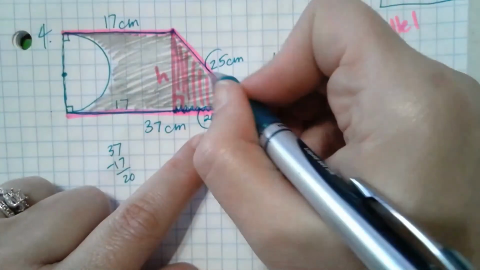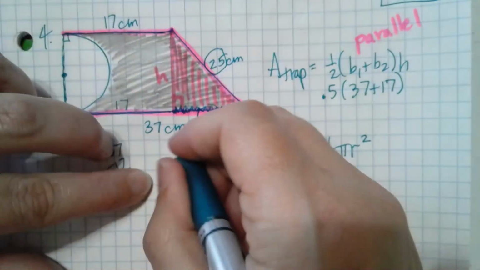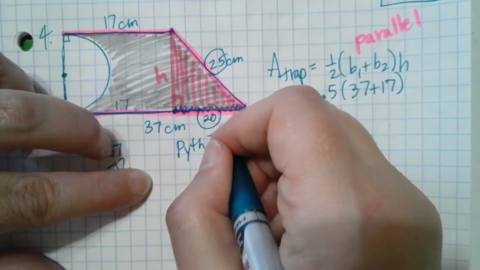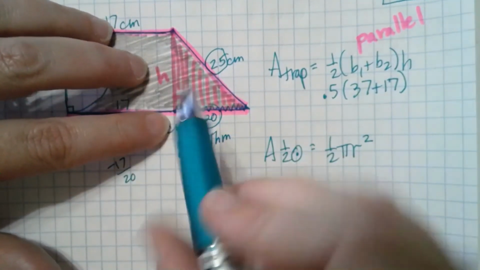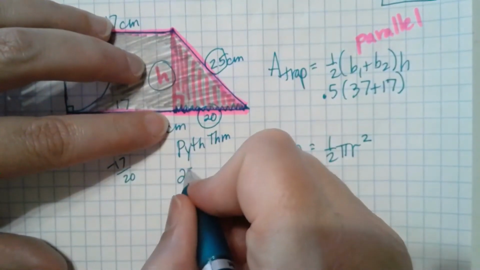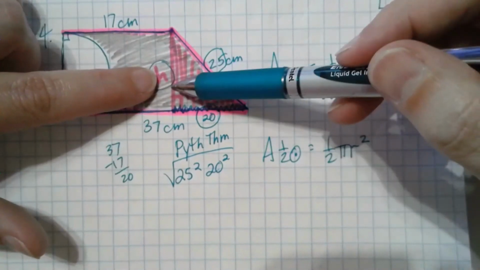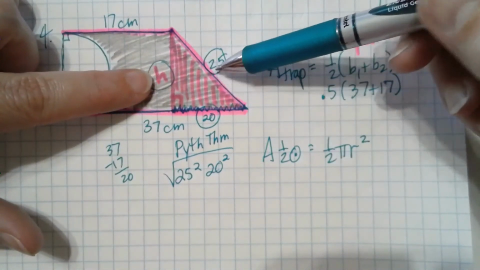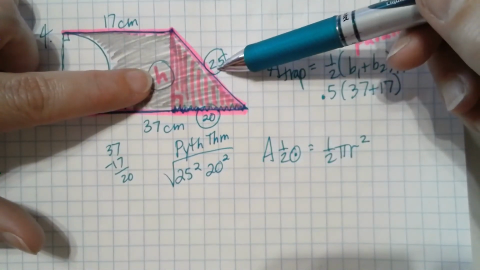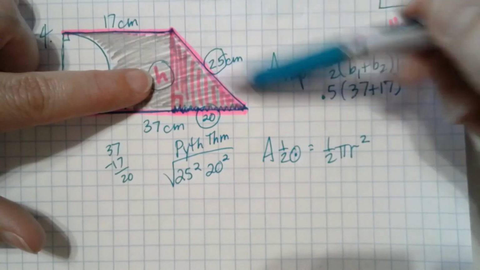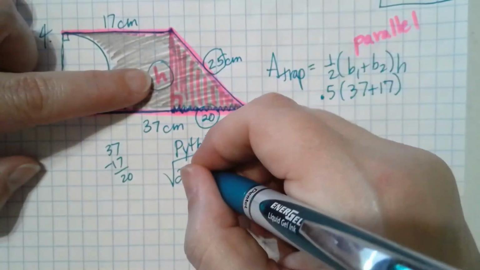So this right triangle, we're going to do Pythagorean theorem to find the height. We've got a 25 squared and a 20 squared. Do we want this height to be bigger than the 25 or smaller than the 25? This should be smaller. 25 is the hypotenuse, that's the biggest.